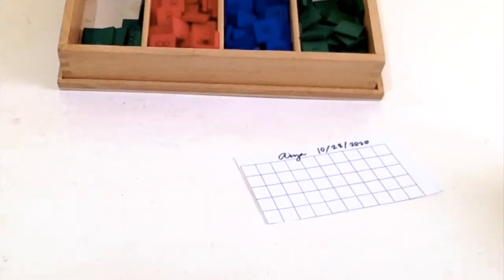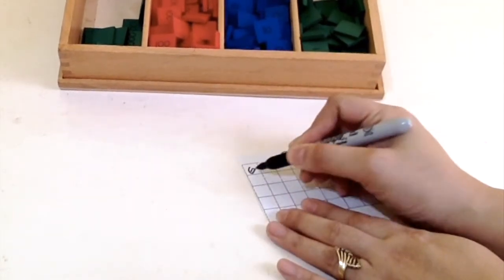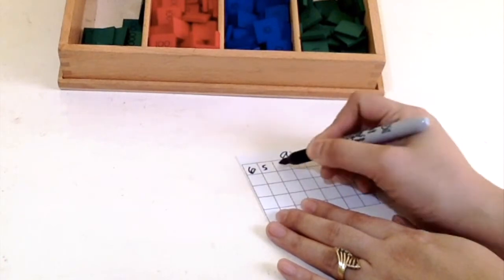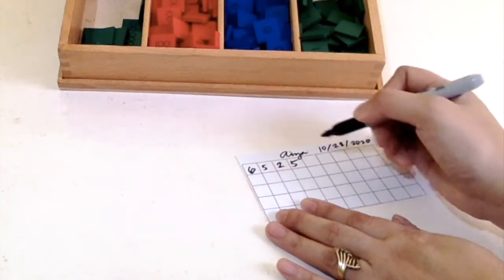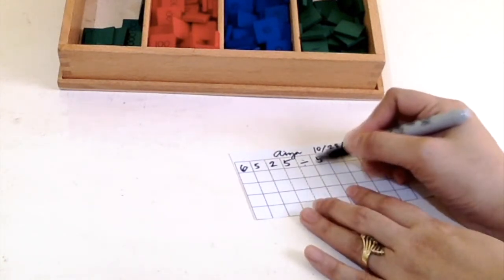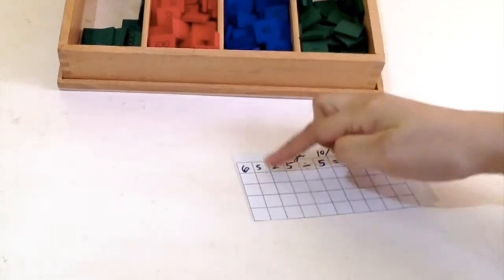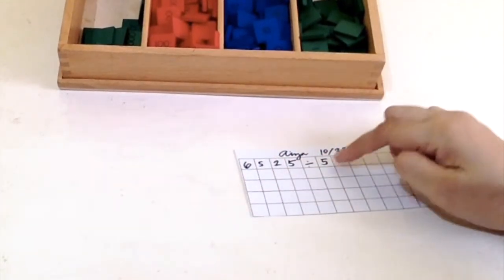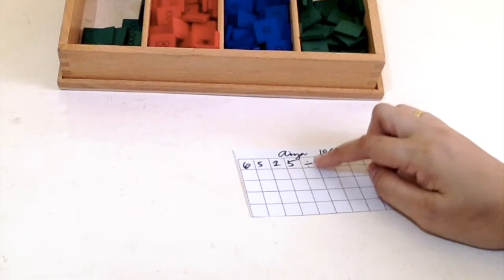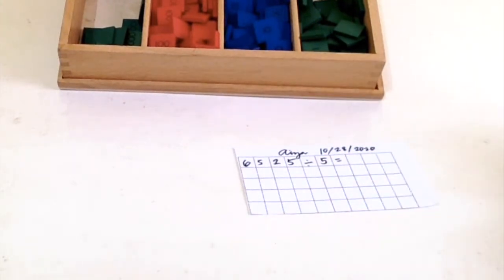Alright, so our first problem for dynamic division with no remainder is 6,525 divided by 5 equals. So this is our symbol for divided by, right? And equals. So let's build the stamps.